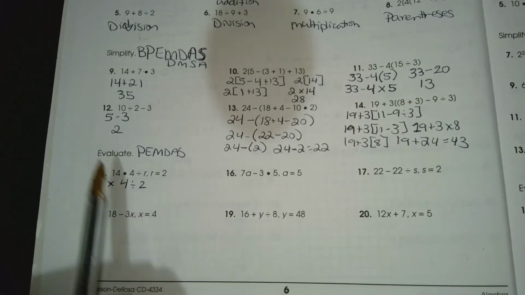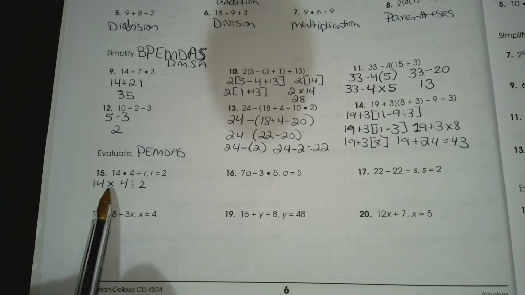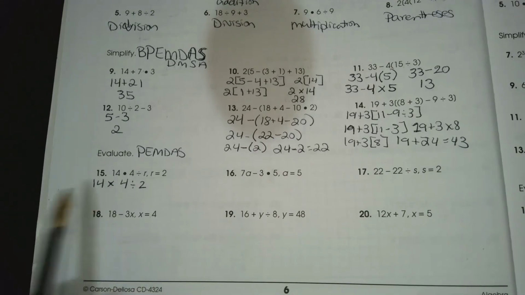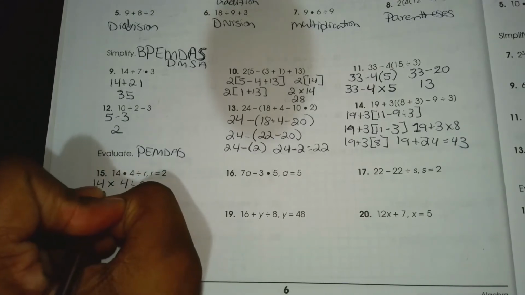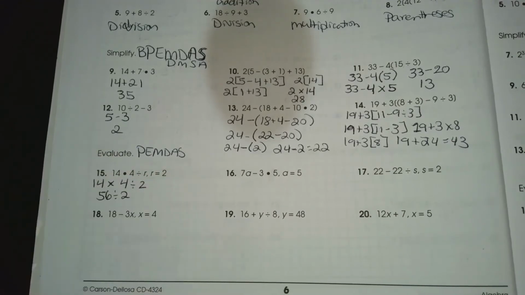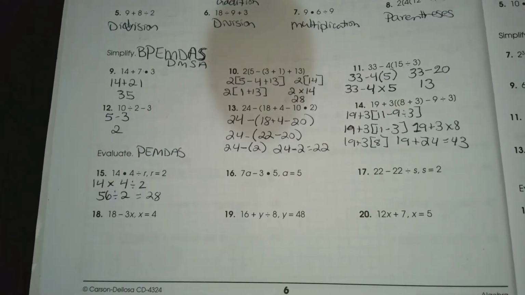When it comes to multiplication and division, we always work it from left to right. So multiplication comes first. So we're going to do 14 times 4 first, which is 56, and then divided by 2. Now we're just left with the division. So 56 divided by 2 equals 28.